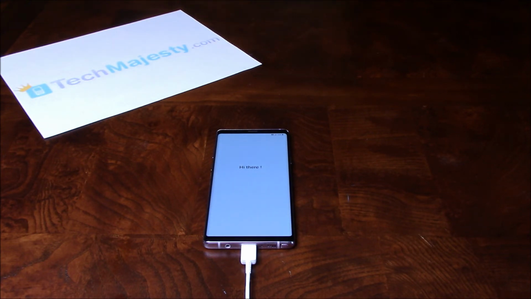Alright, so now we will go through the normal setup process, but this time you'll notice that there will be no FRP lock preventing us from accessing the phone.